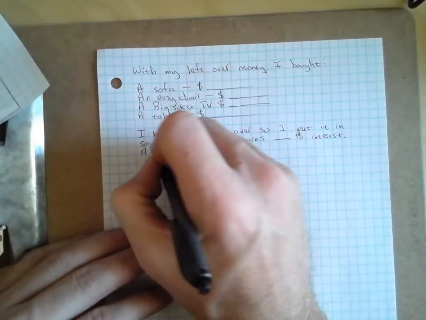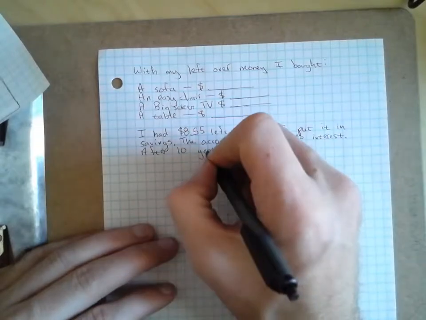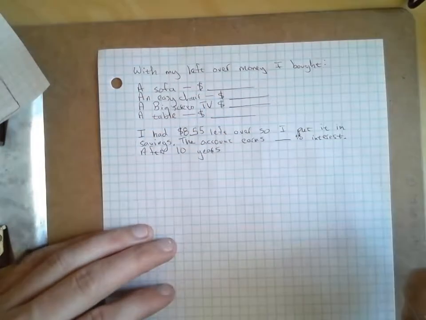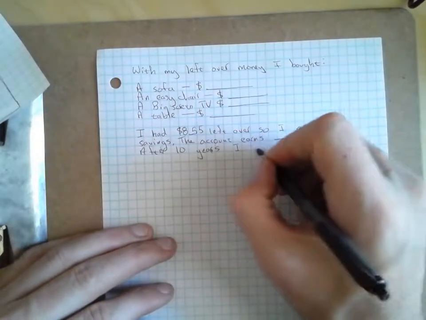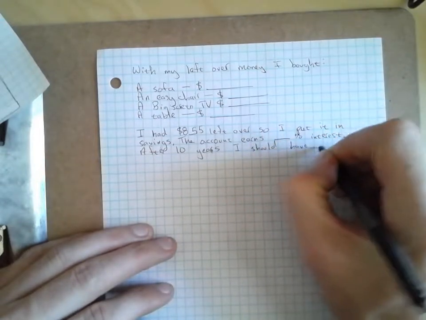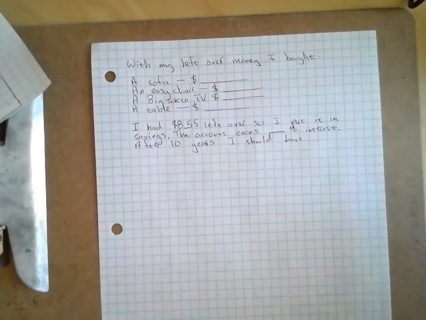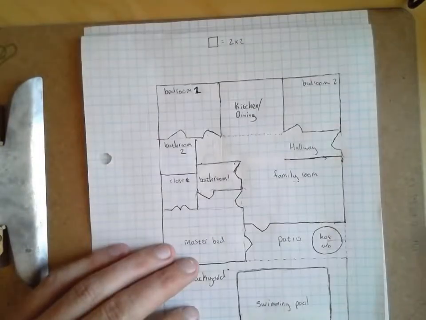after 10 years. And it'll be compound interest, I assure you. That's the way all modern savings accounts work. After 10 years, I should have, and then, so say you found a 2% interest rate somewhere. You invest $855 at 2% compound interest for 10 years, and you record how much money you had. This is not rocket science.